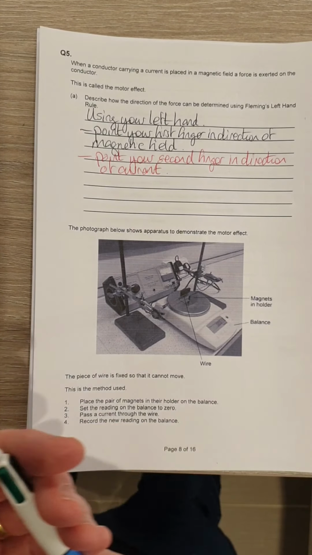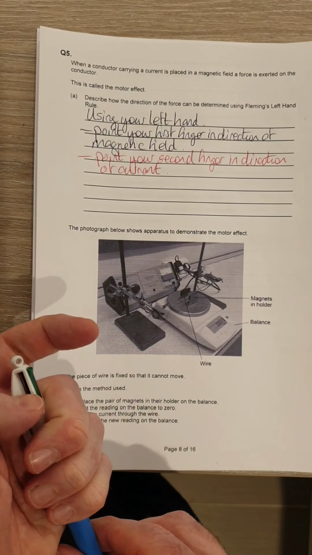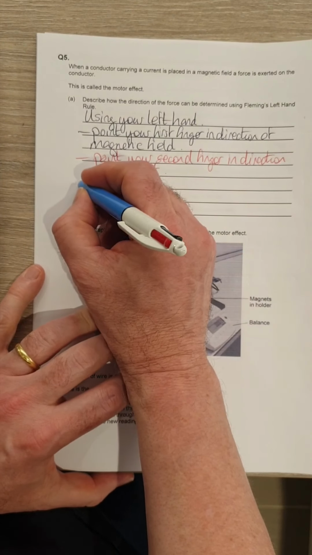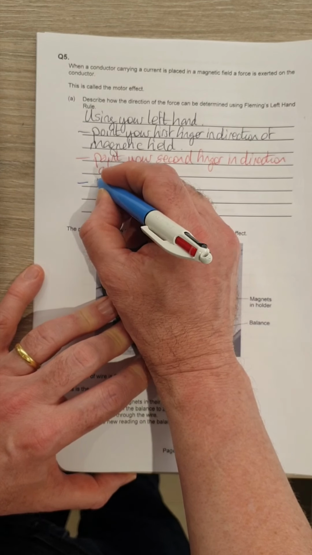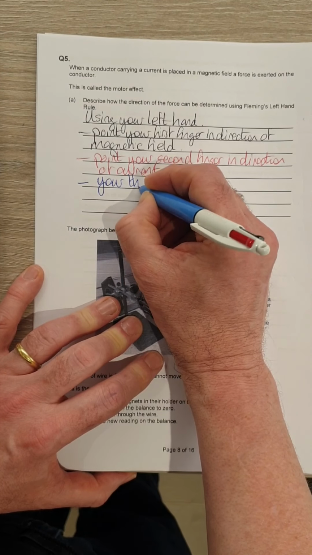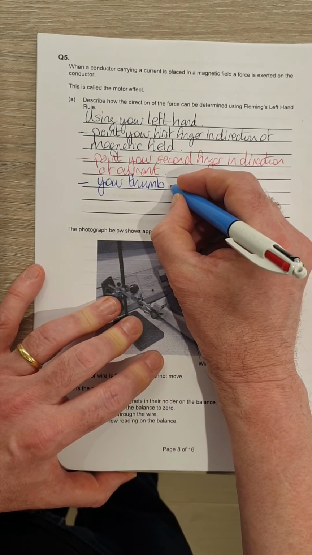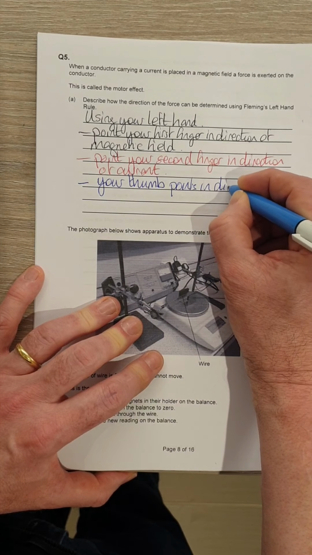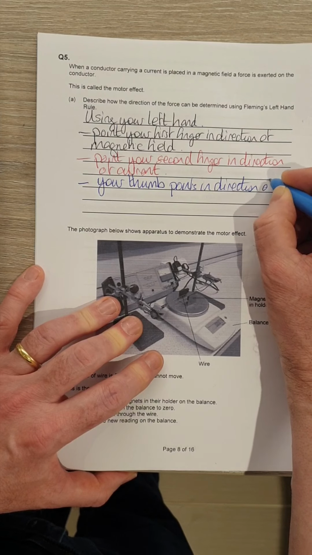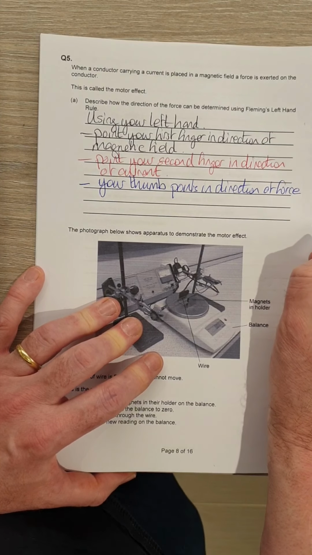Okay, and so that means then the thumb points in the direction of the force. 4 marks.